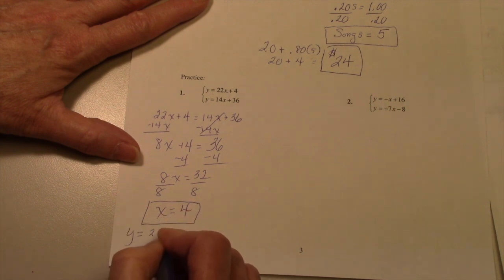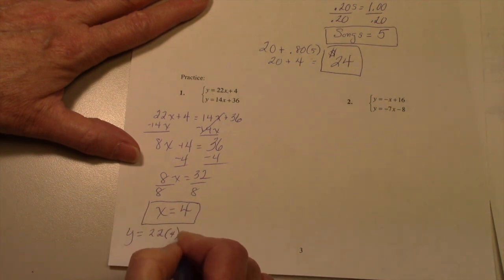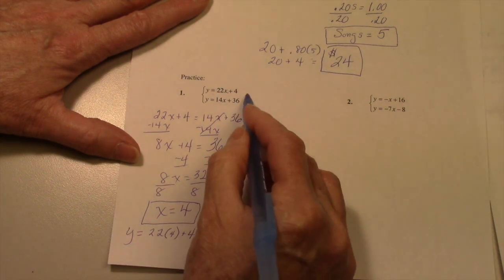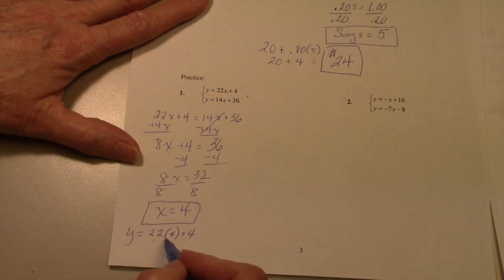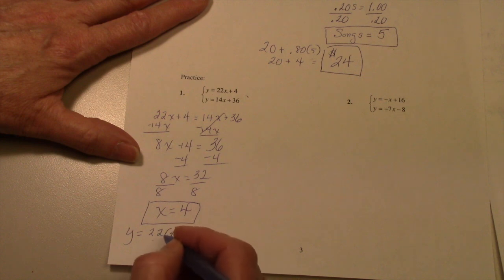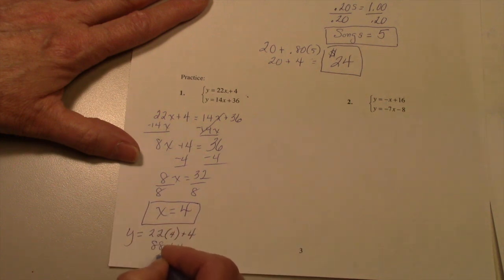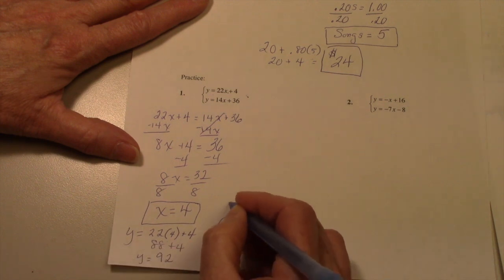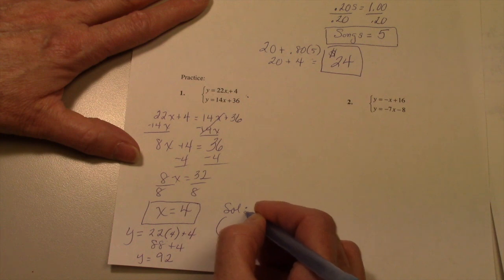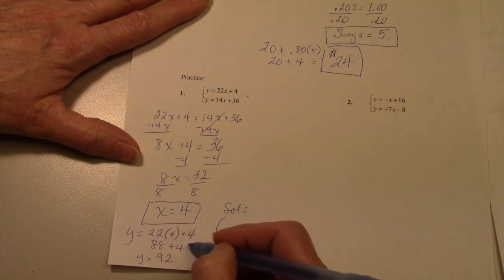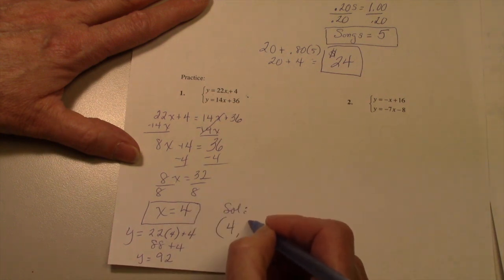Y equals 22 times 4 plus 4. I just went to the top equation. 22 times 4 is what? 88 plus 4 makes 92. So y equals 92. So my solution would be 4, 92.